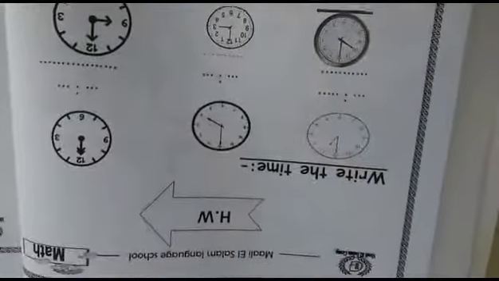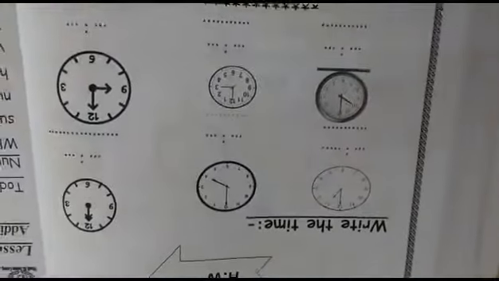Read the clock. And the next page, what? Homework. Page number 64, homework.